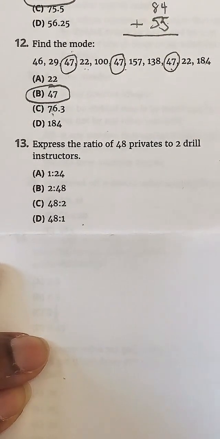Okay? All right, express the ratio of 48 privates to 2 drill sergeants. What would that look like? A, B, C, or D?